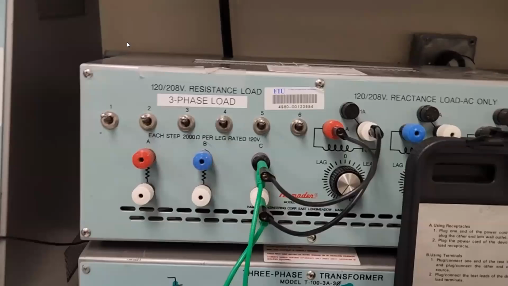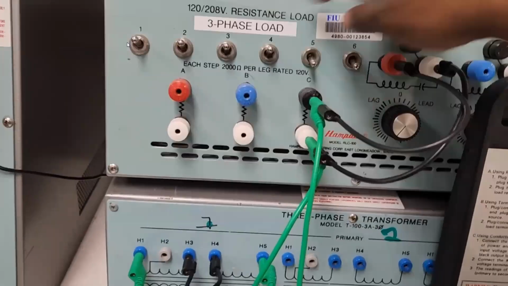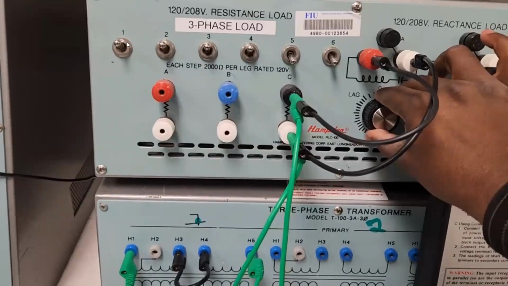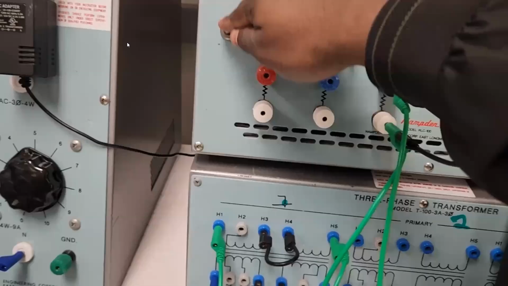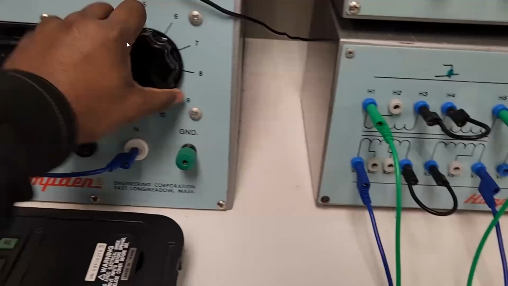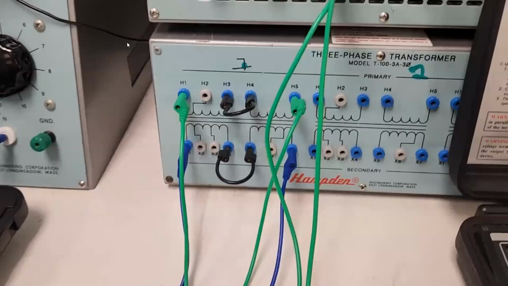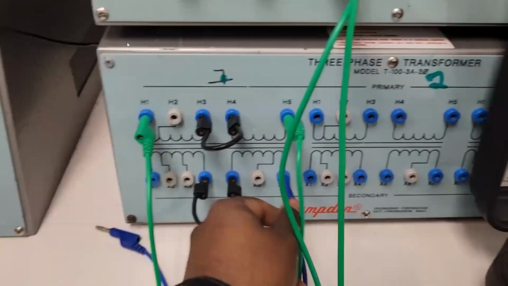Now we're going to switch everything off. We'll step it down. Now the supply voltage should also be 0, and we will change the connection.